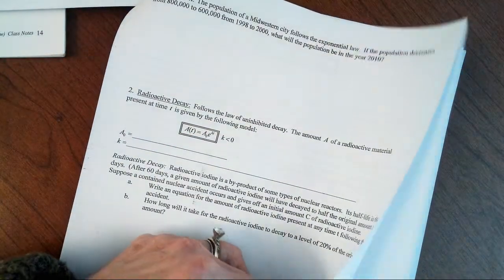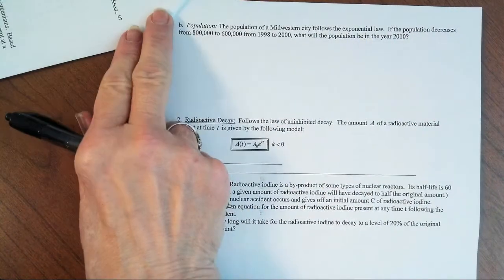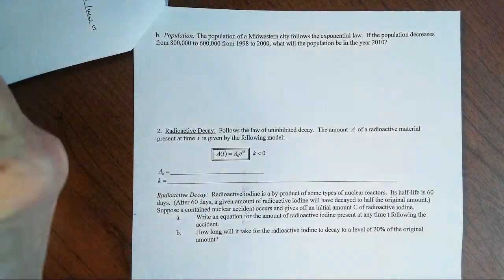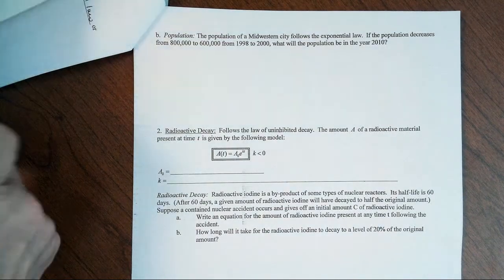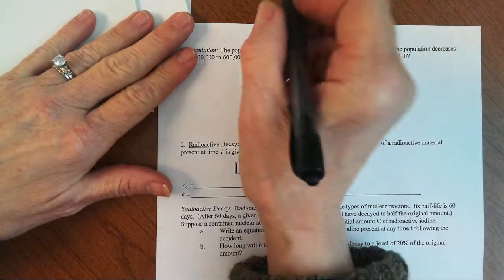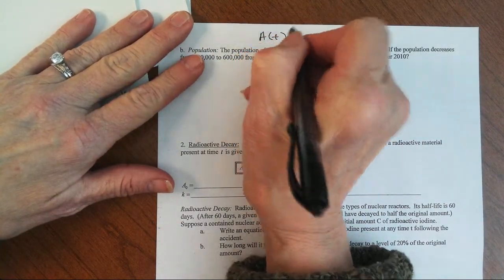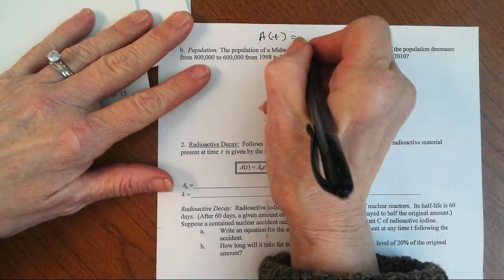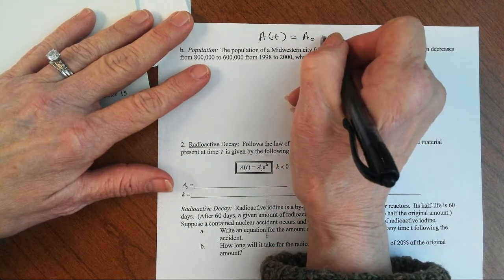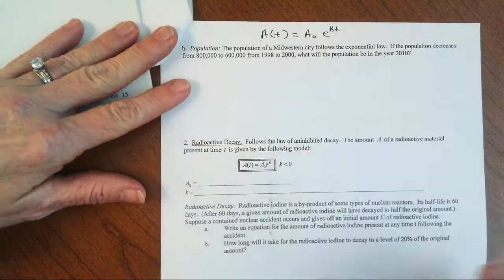Okay, and then population on page 15, we'll start in on that. These are pretty simple applications once you realize that they're just exponential functions, and you're going to use a logarithm to help solve them. Remember the formula for population: A of t, the population at time t, equals A sub 0, the initial amount, times e to the kt, just to remind us.